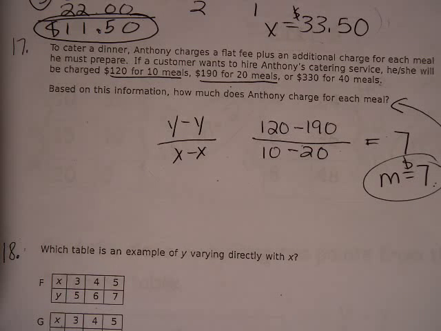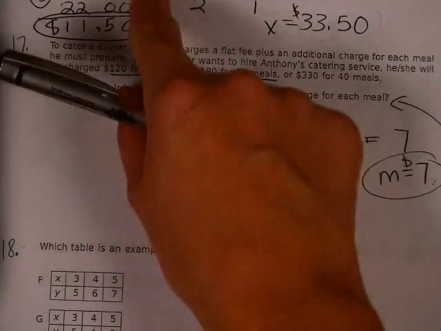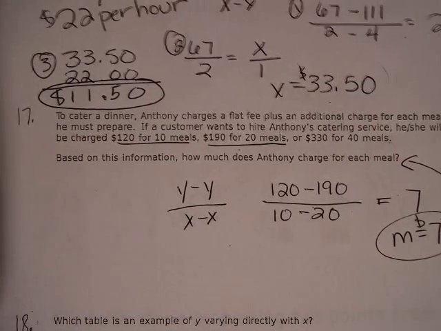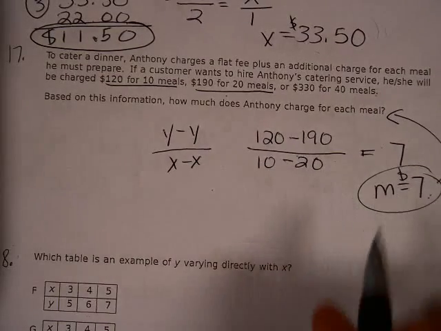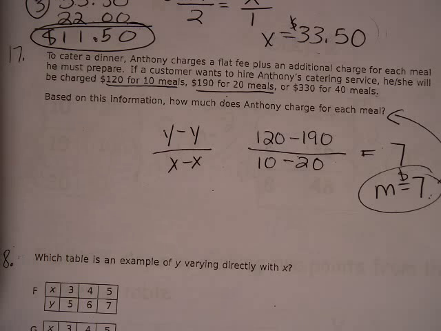Now, that doesn't tell me his flat fee, but that's not what the question was asking. So I don't have to do this third step, or the second step for that matter, because it's not asking. It's asking just the slope, which is how much he's paying for each meal.